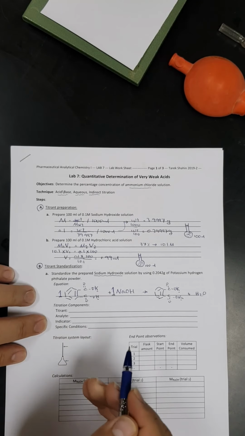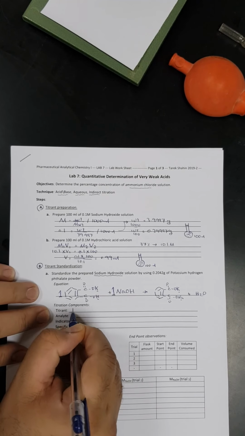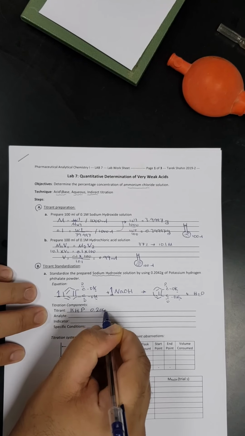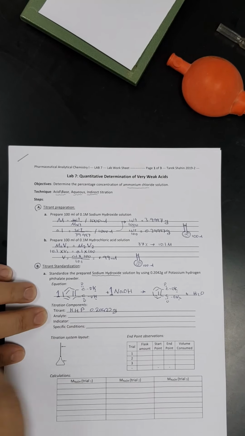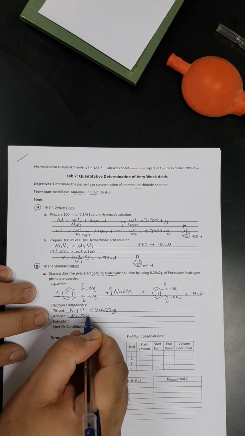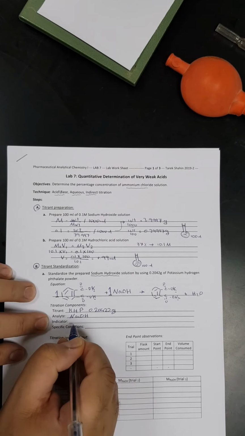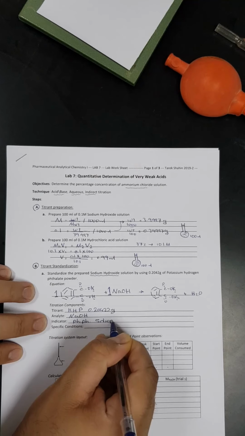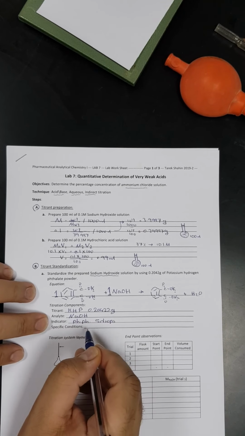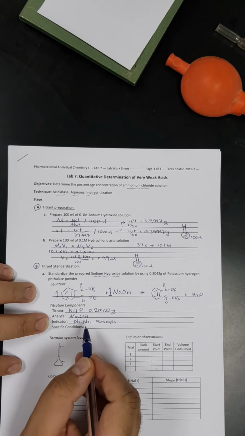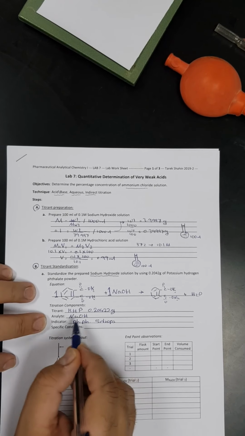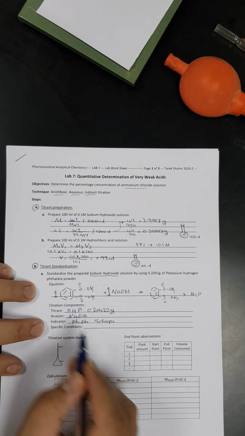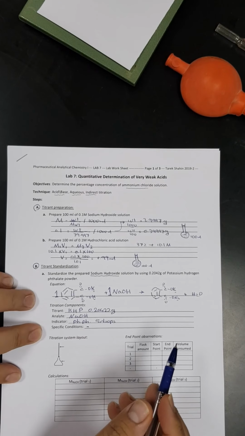Let's start with the titration components. The titrant in this reaction will be potassium hydrogen phthalate, and we will take from that 0.20422 grams. The analyte is the sodium hydroxide solution we just prepared, and the indicator we are going to use here is phenolphthalein indicator, and we will use 5 drops. Again, the number of drops of phenolphthalein depends on the concentration of phenolphthalein I prepared. Usually we use the standard way to prepare phenolphthalein, but if it is diluted, we will need more of it. As for specific conditions, we don't have any specific condition needed to complete this reaction.